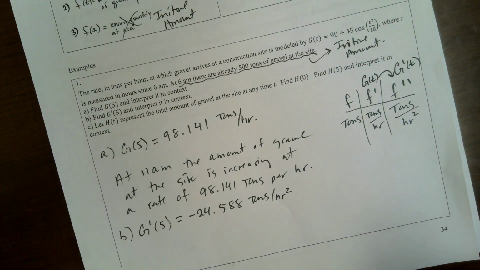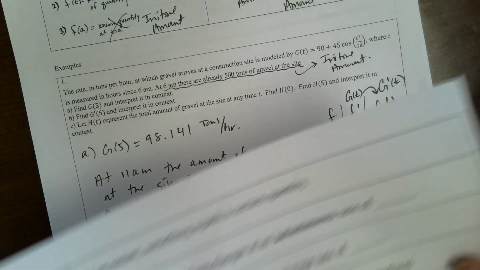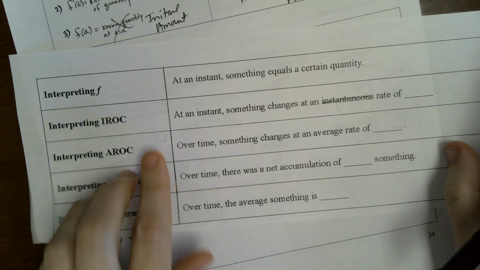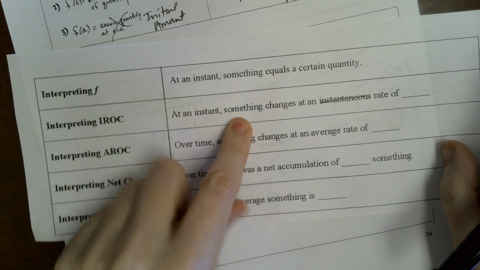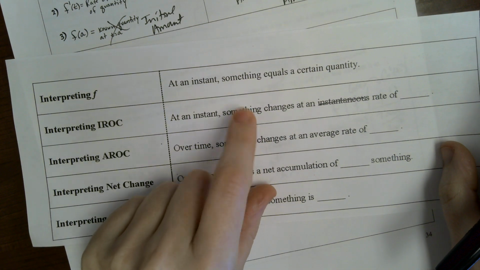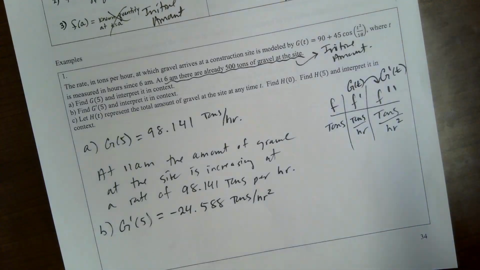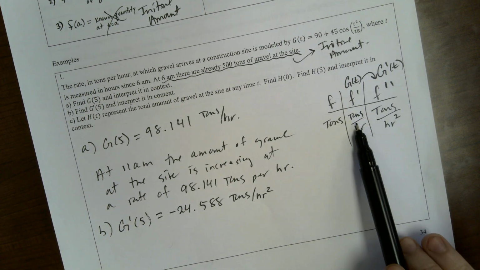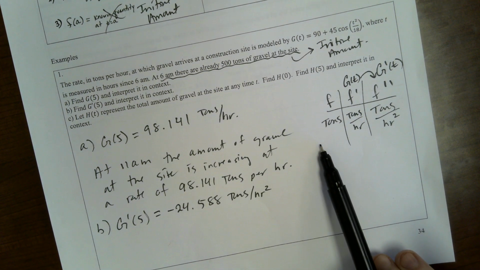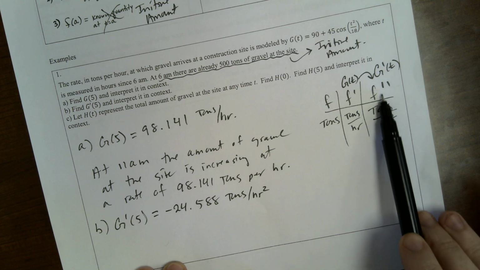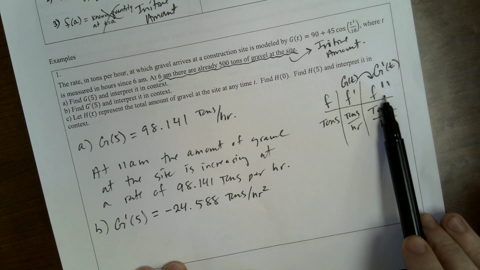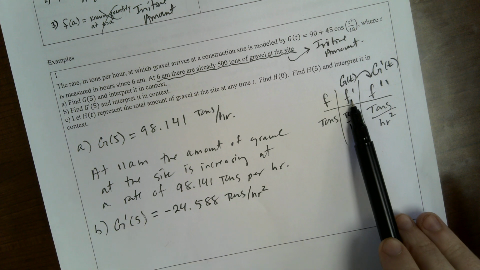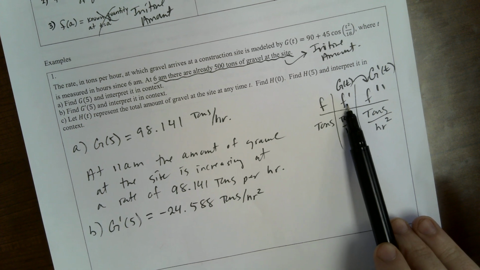Now guys, I know we moved over 1, but we're still interpreting IROC. At an instant, something changes. When you're interpreting an IROC, the something that is changing is the thing in the column before it. So when we're interpreting this, the something that is changing is G, which is in itself a rate of change.